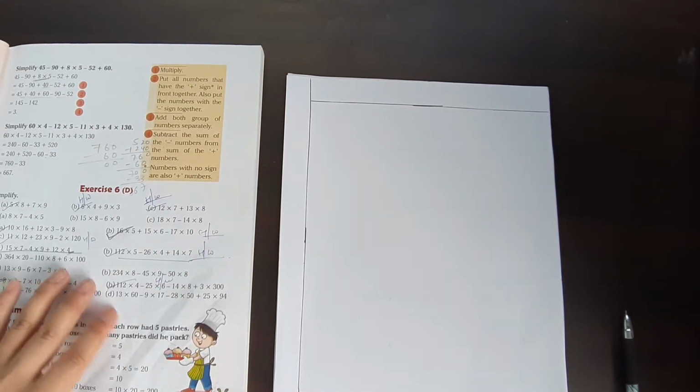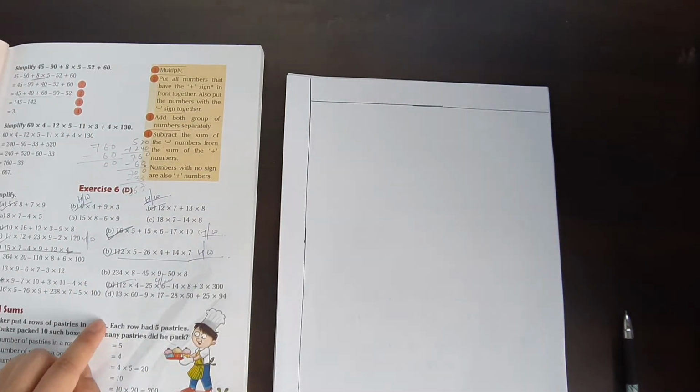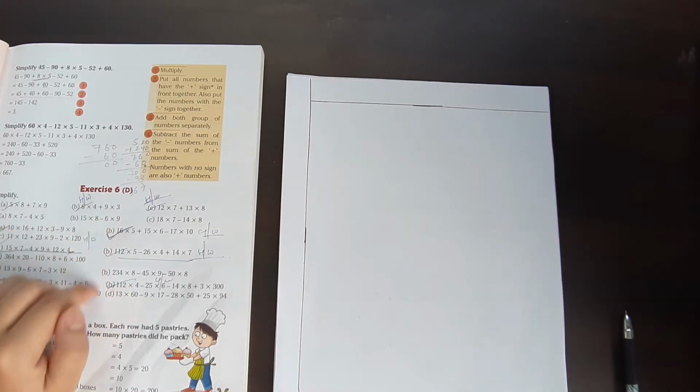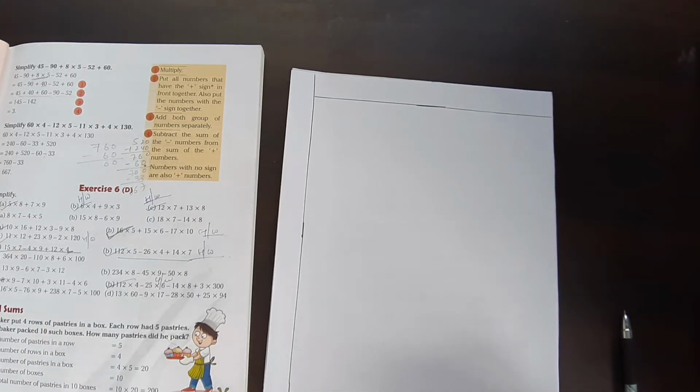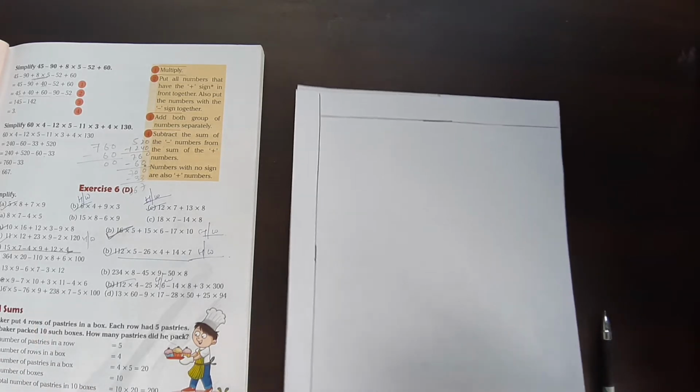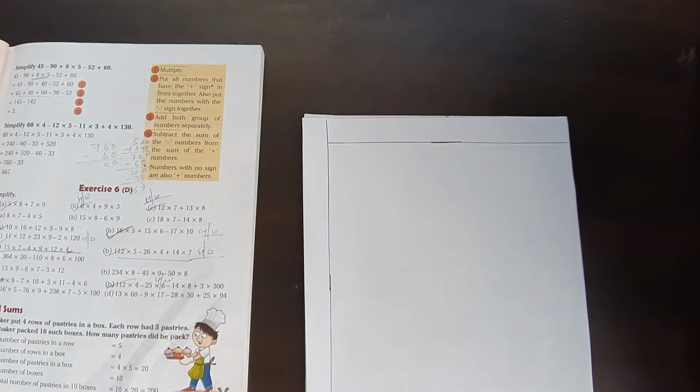Hello students, so today we are starting with exercise 6E. Before starting that, there are a few things that I want to explain. Last time we did exercise 6D, right? In exercise 6D, question number 6B was really confusing for some of the students. So I will explain it, okay?